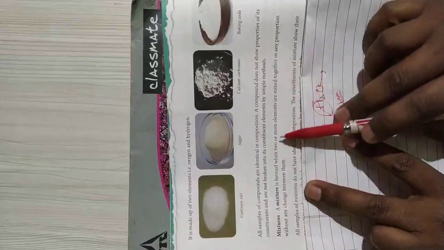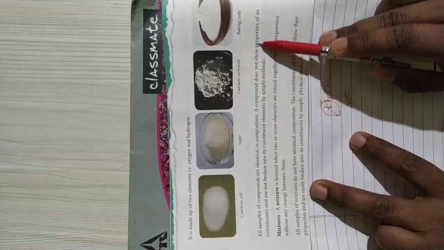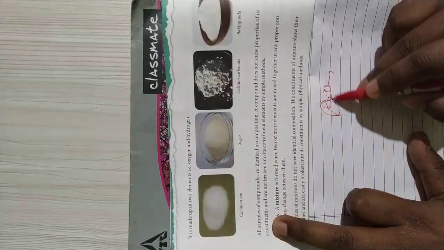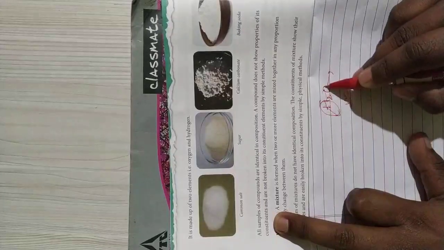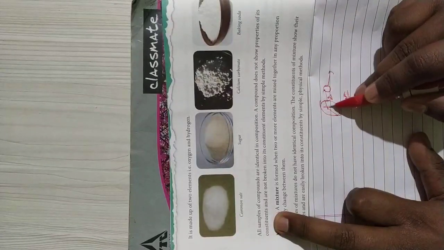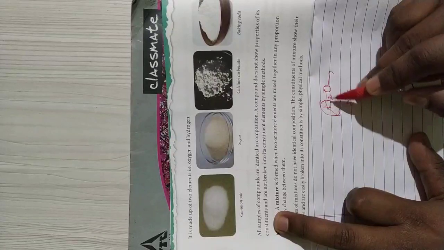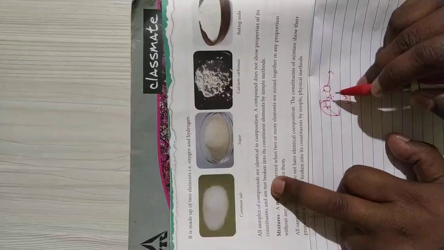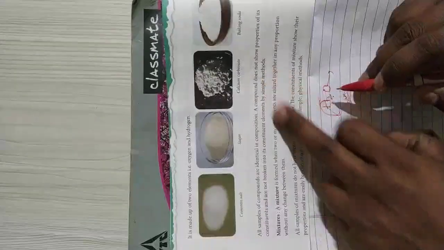So a compound does not show the properties of its constituent elements. What are the constituent elements of water? Hydrogen and oxygen. Do you think they are showing their properties? Hydrogen is highly inflammable, it will easily catch fire. But here hydrogen is not showing its property, and it is not broken into constituent elements by simple methods.